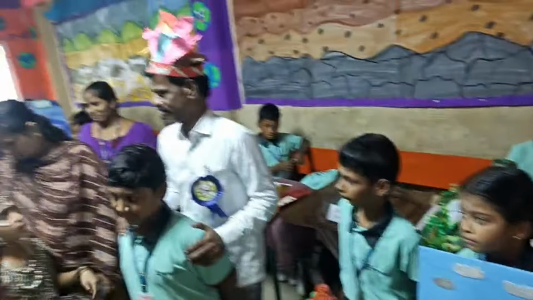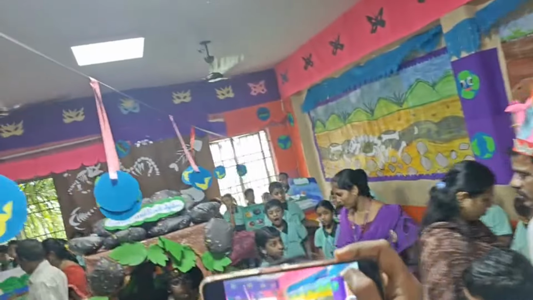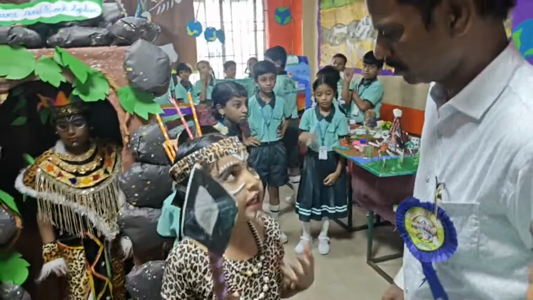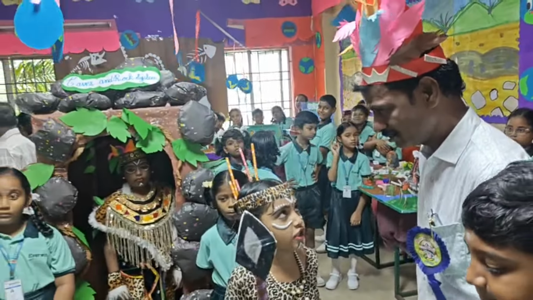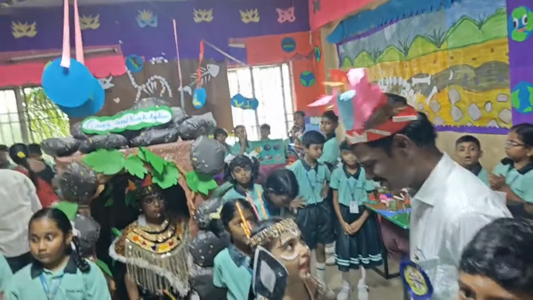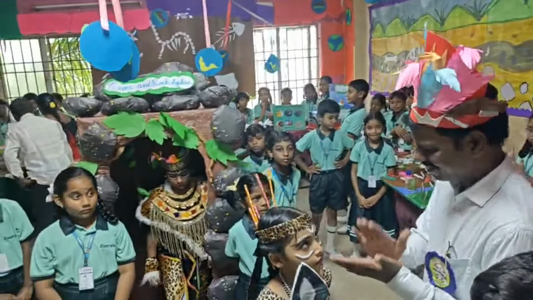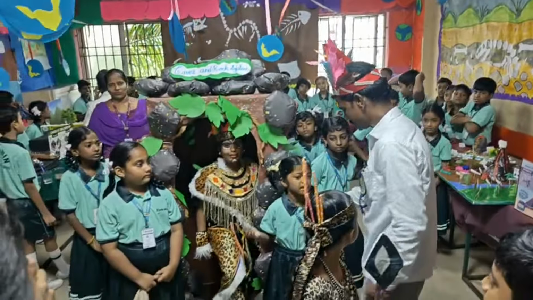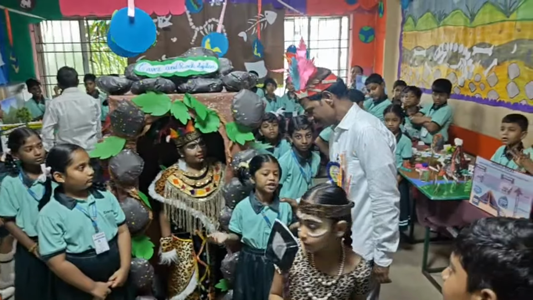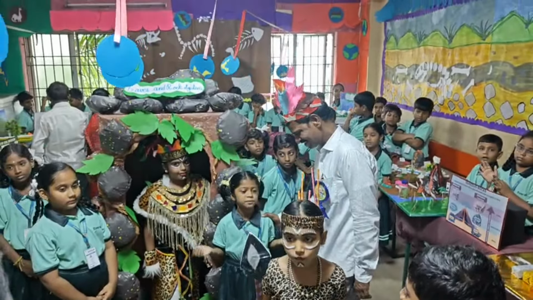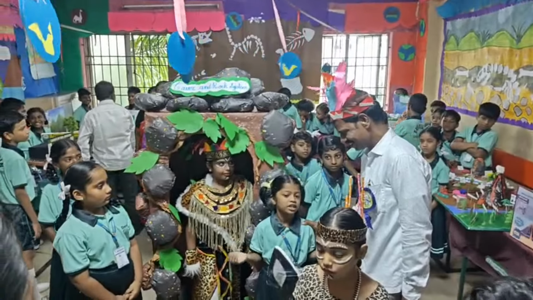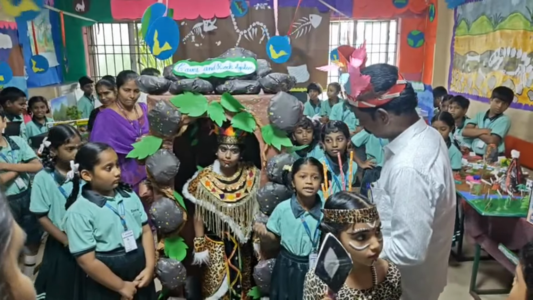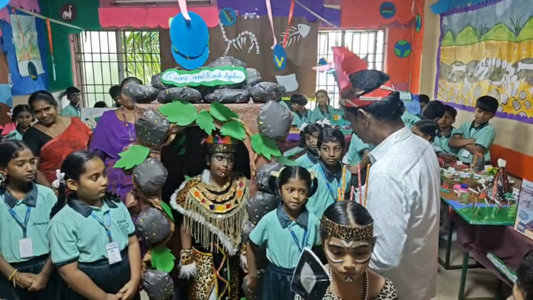Next topic: caves. A cave is a natural hollow, usually formed in limestone rock. Caves are shaped by geological processes such as erosion, weathering, and chemical dissolution. Well said. Formation of caves: rainwater absorbs carbon dioxide from the air and soil, forming carbonic acid. This acidic water seeps into cracks in the floor, dissolving the rock slowly. Over thousands of years, cracks enlarge into passages and chambers, forming caves.